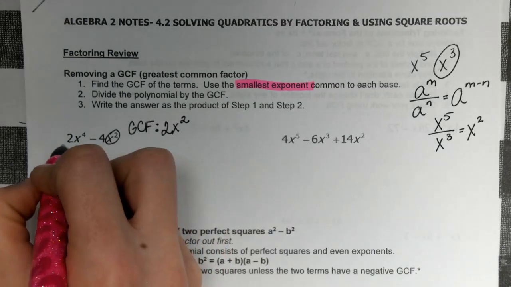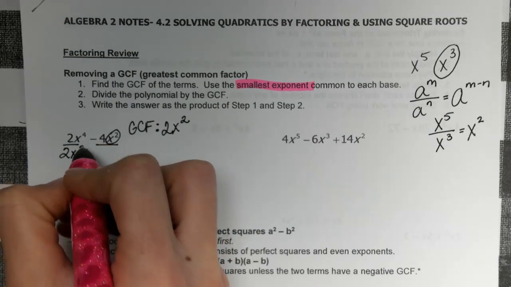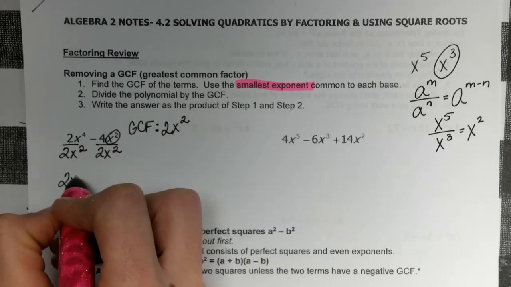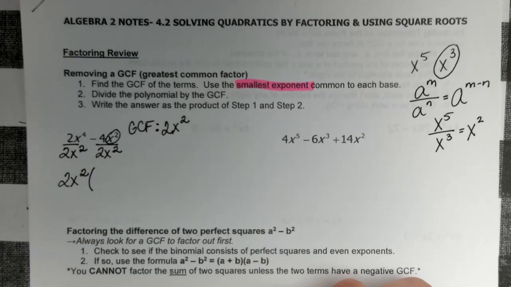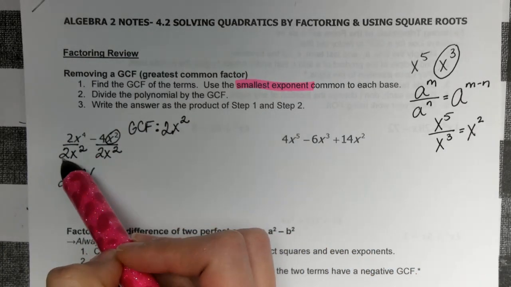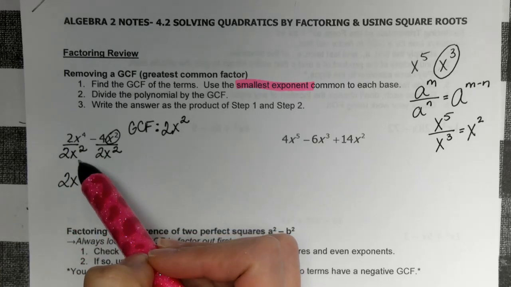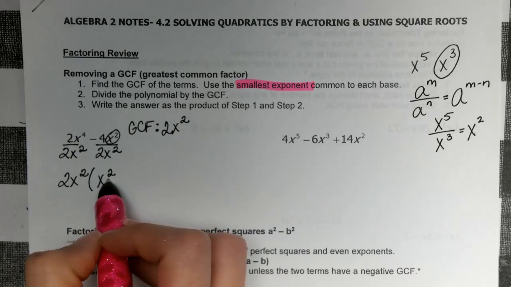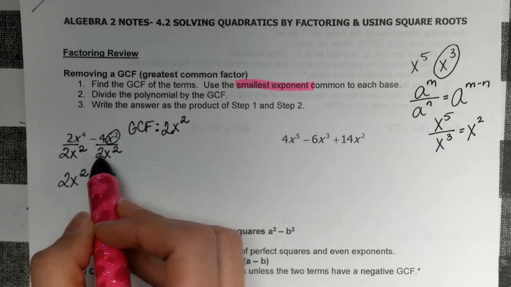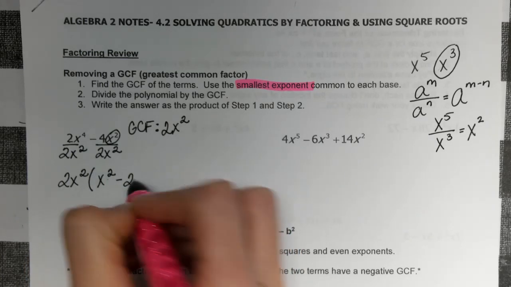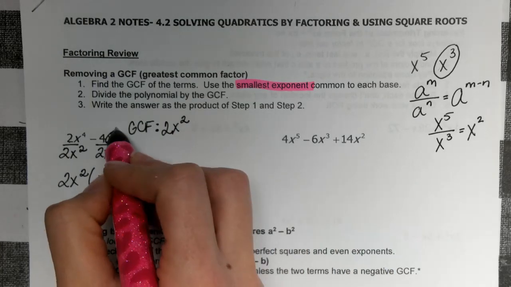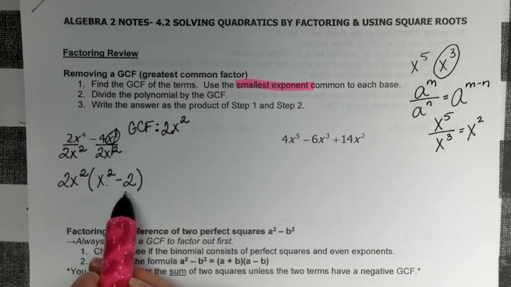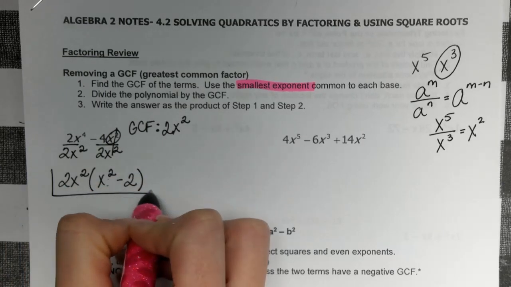So that's what I'm going to take each term and divide it by. And I bring that GCF out front, and I set up my parentheses. And then I divide. 2 divided by 2 is just 1. X to the 4th over x squared is going to give me x squared. 4 minus 2 will give me 2. That's that x squared. Then I have a negative 4 divided by 2, which is going to be negative 2. X squared over x squared cancels. So x squared minus 2 is going to stay in parentheses because that's what I'm left with once I divide my GCF out. And that would be my answer.